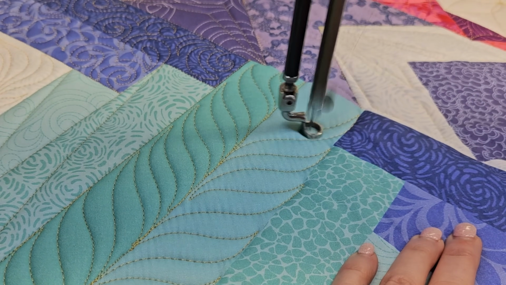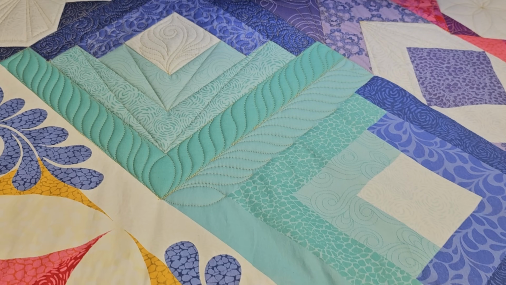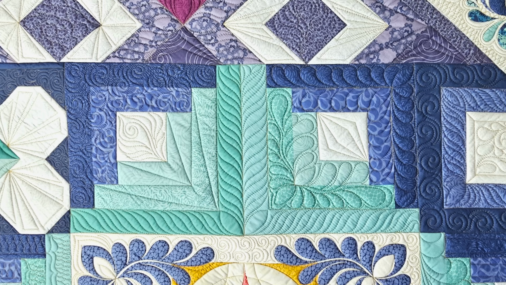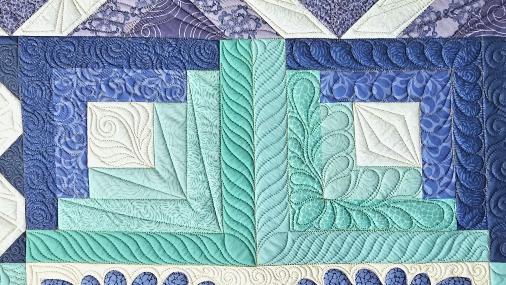And if serpentine lines aren't really your thing, you can try it with feathers as well. I love to use this technique of creating secondary designs for log cabin blocks that are grouped together or ones that make a secondary design. It just helps kind of enhance the effect of the quilt pattern, and plus it looks amazing.